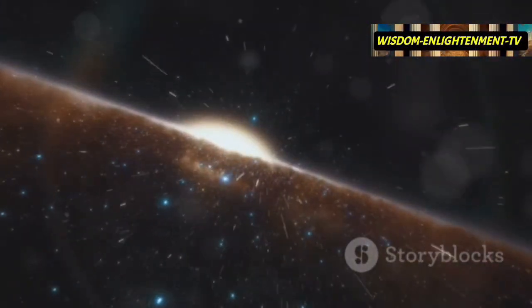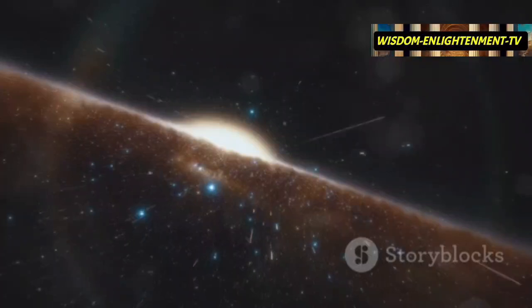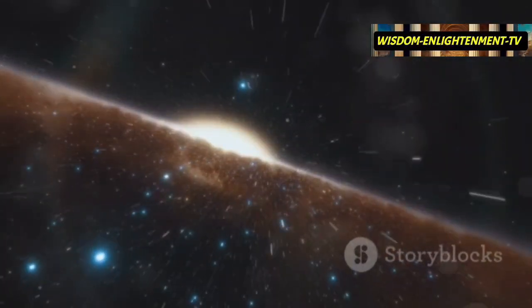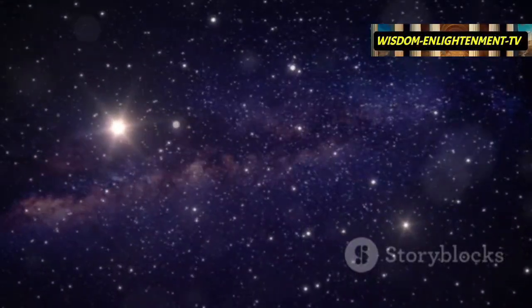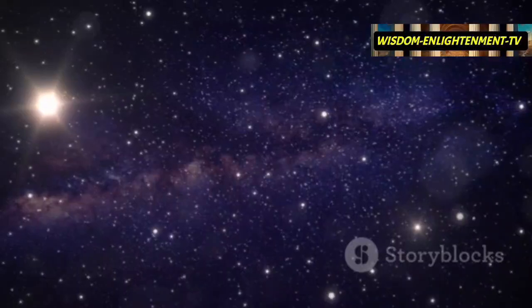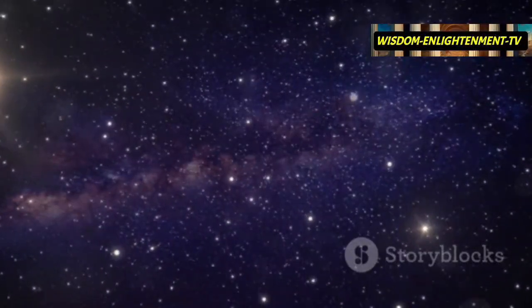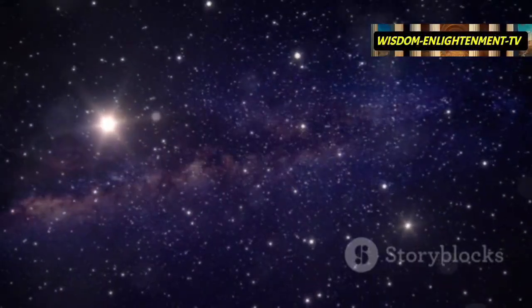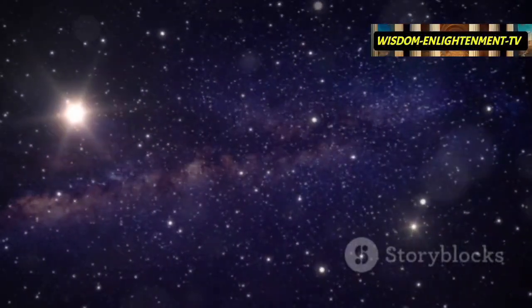Population 2 stars, on the other hand, are metal-poor and older, typically found in the galactic halo and globular clusters. Their low metallicity indicates that they formed early in the galaxy's history, providing insights into the conditions of the early universe. Now, population 3 stars are theoretical and have not yet been observed.